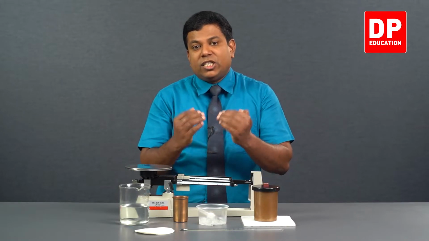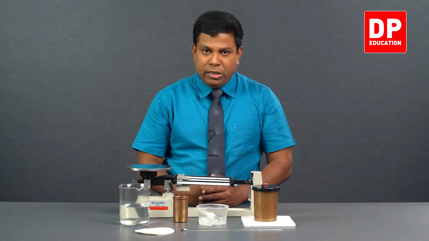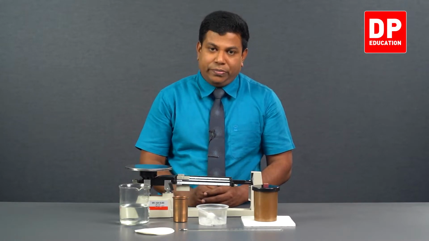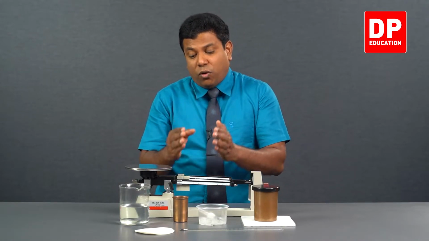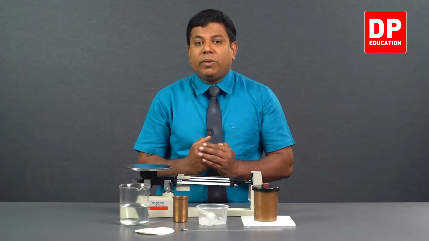Then the ice cubes will get heat from the environment. Second problem, the change in temperature will be significant. Why? If the amount of water you have in the calorimeter is less. You understand now what we are going to do in this experiment?